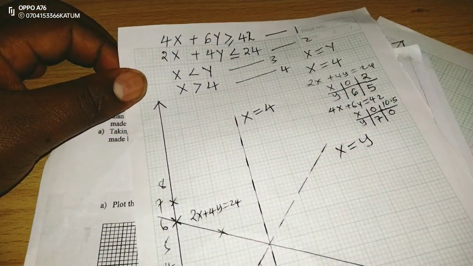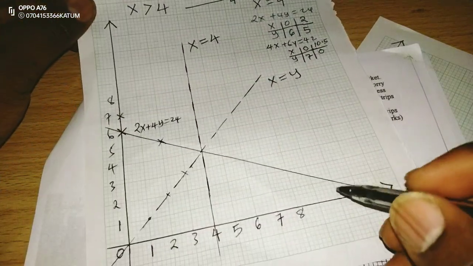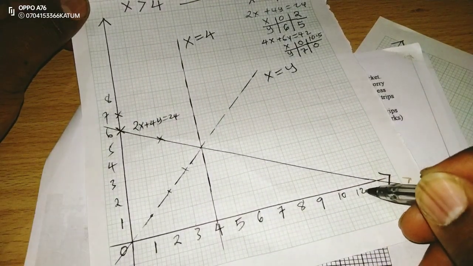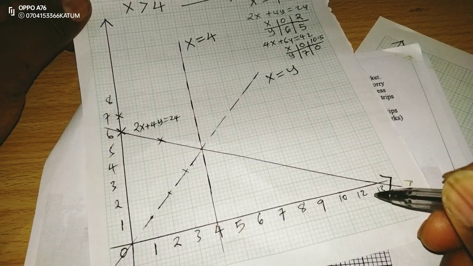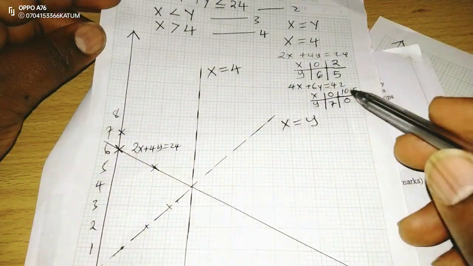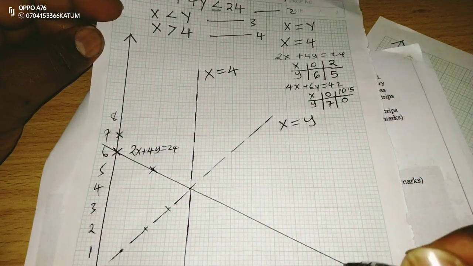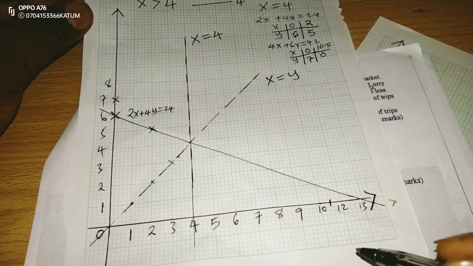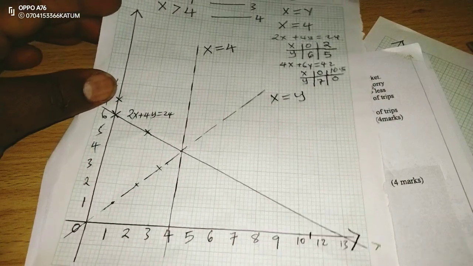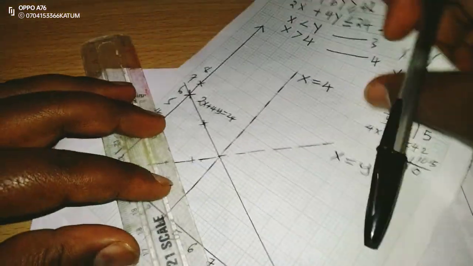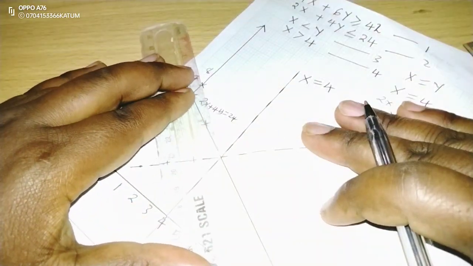Then we'll have to extend this axis now to 10, 12, 13, and such, so that we will have 10.5, 0. So this is 10, this is 12, so 10.5 will be at that point. We connect it with the other intercept there.